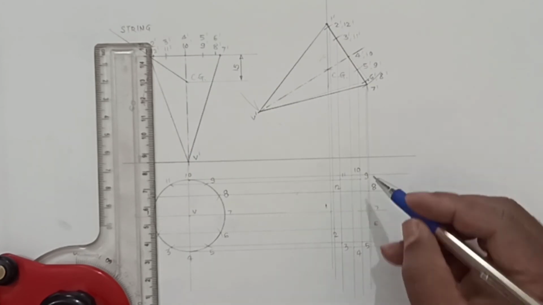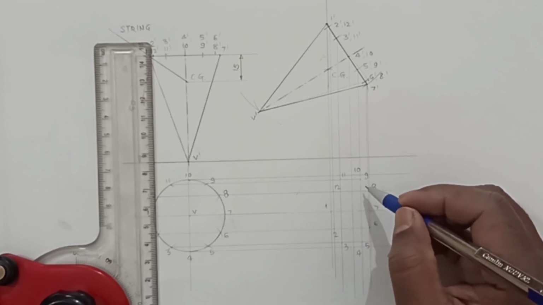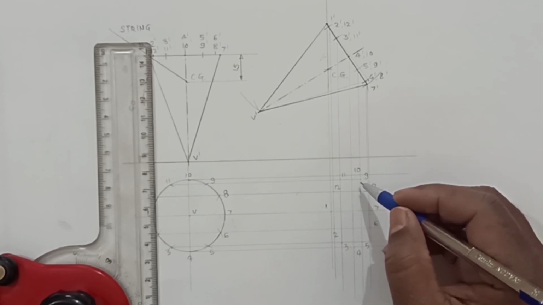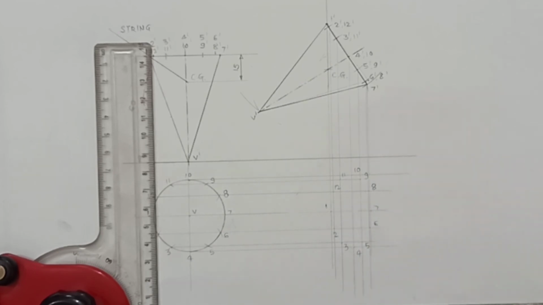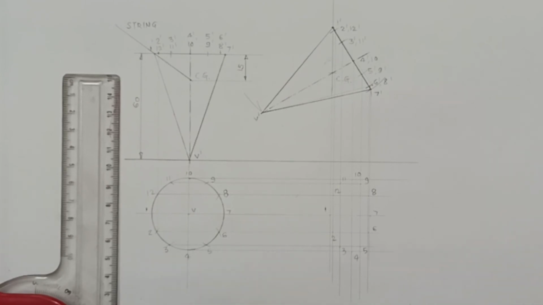So through all these points, draw the ellipse by using the French curve. So align the French curve.